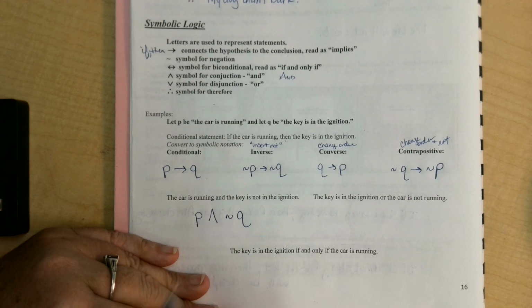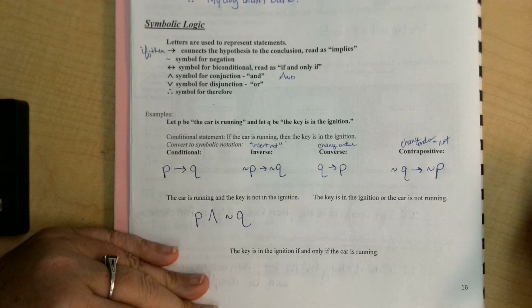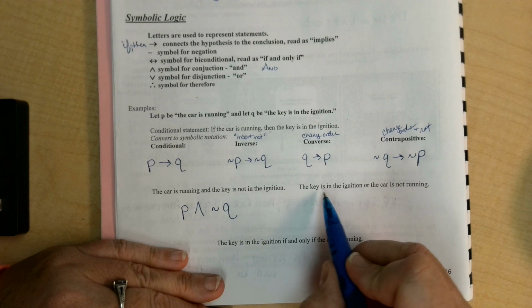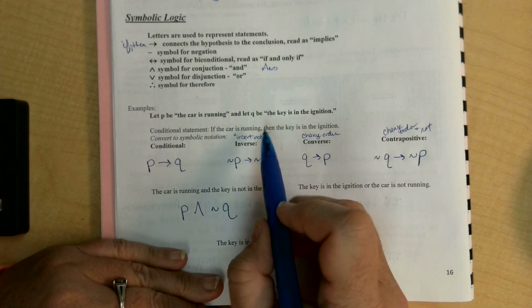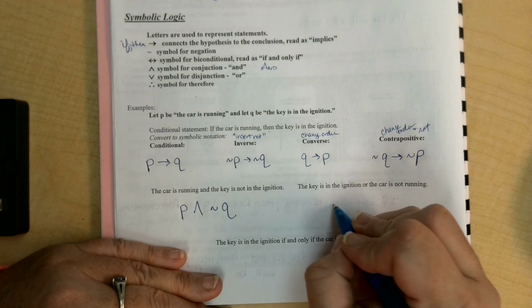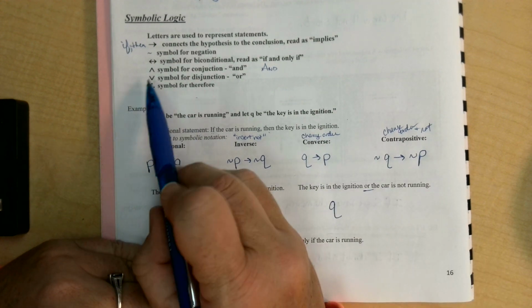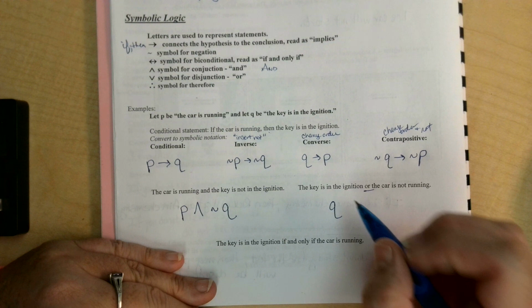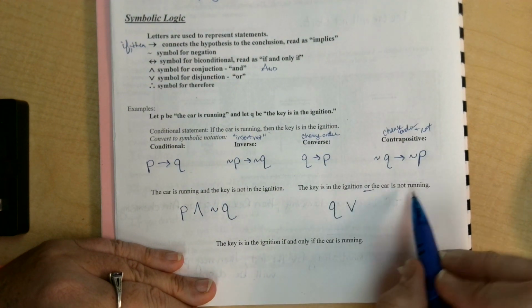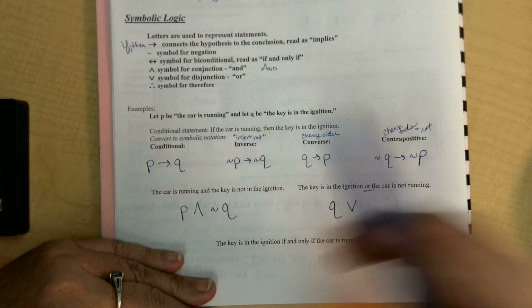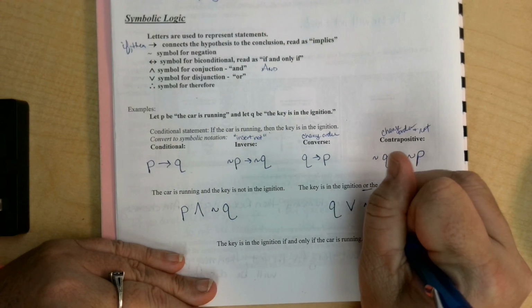You try these two. See what you can get with them. Okay, hopefully you paused for a second. So I'm going to go through. The key is in the ignition. No changes have been made, so that's just Q. I see that word or. So or is that V symbol. The car is not running. Well, P means it is running, so I need to have the opposite of P, so squiggle P.